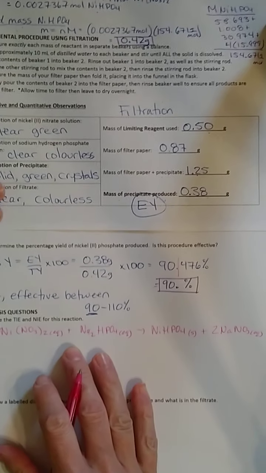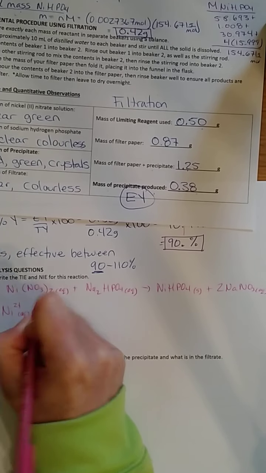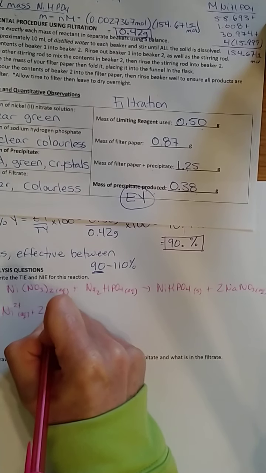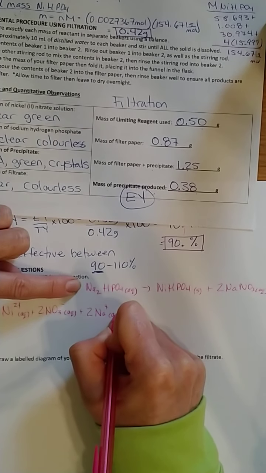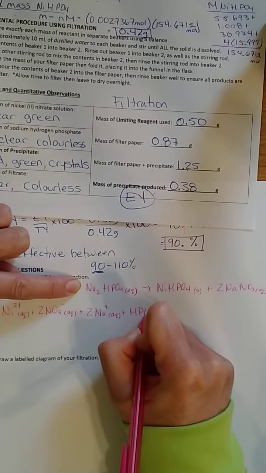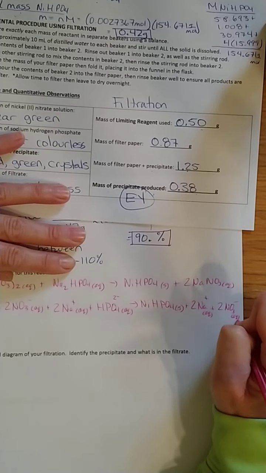So you're going to break this up into Ni2+. We have 2 nitrates, 2 NO3-. We're going to break this up because it's aqueous. We have 2 sodium ions. We have 1 hydrogen phosphate ion with a 2 negative charge. We leave our solid intact because it's not aqueous. And then we're going to split this up into 2 sodium ions and 2 nitrate ions.